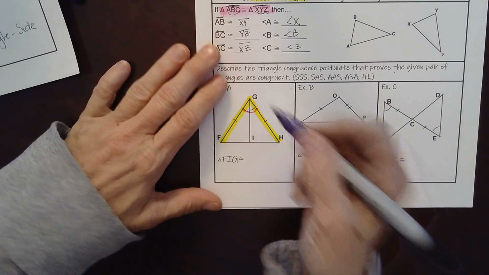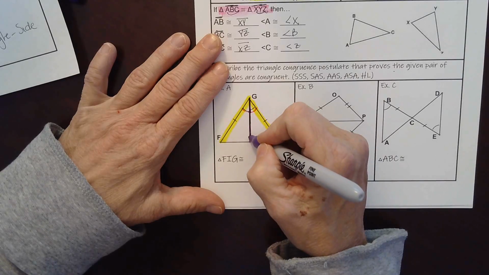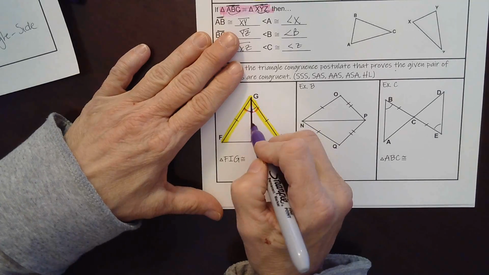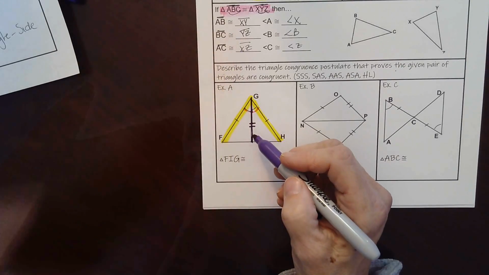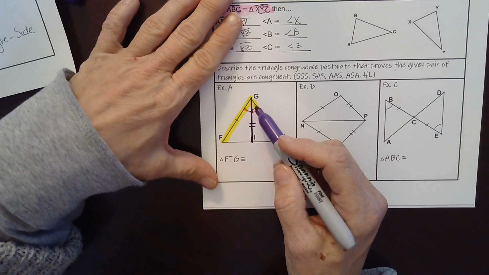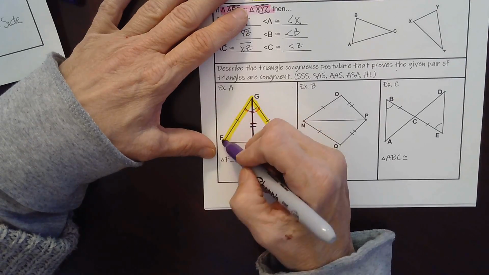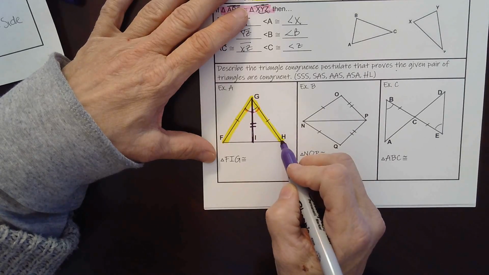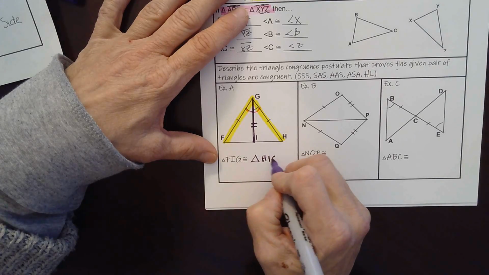Well, notice that these two triangles are connected. They share a side. If they share a side, that means that this side would be congruent to both. So these two are congruent. Triangle FIG is congruent to triangle HIG.